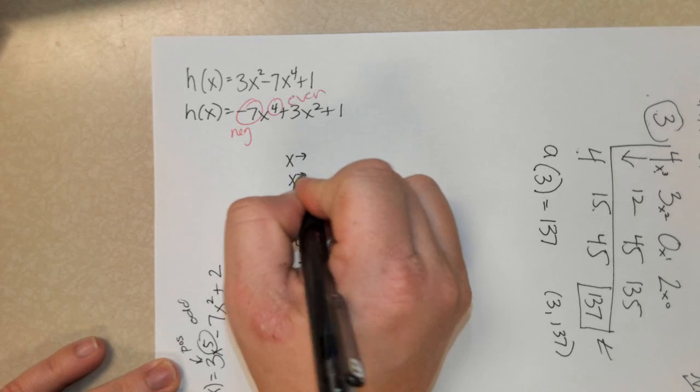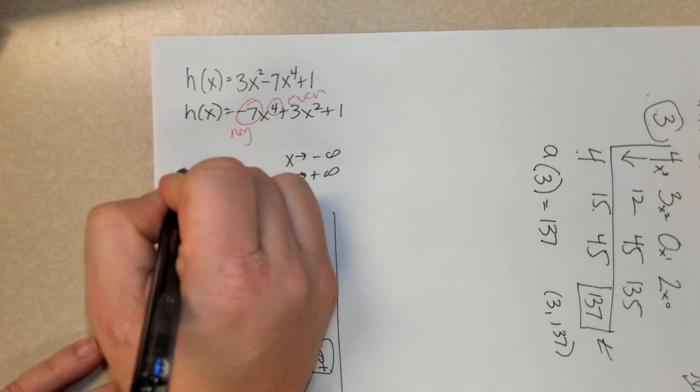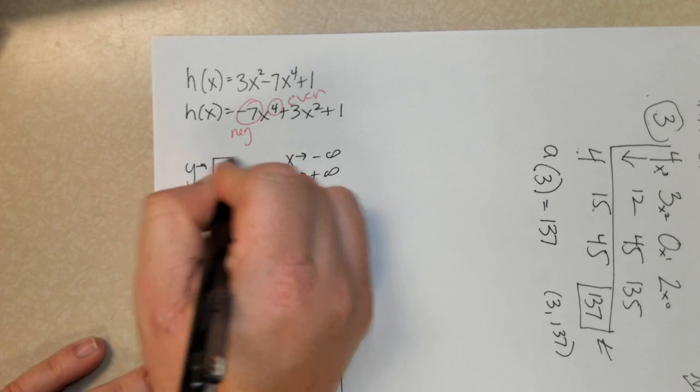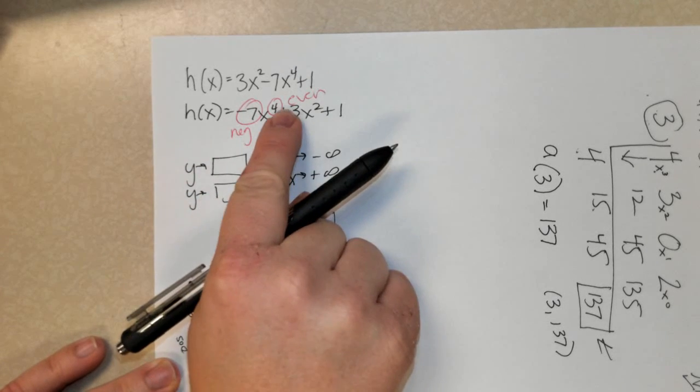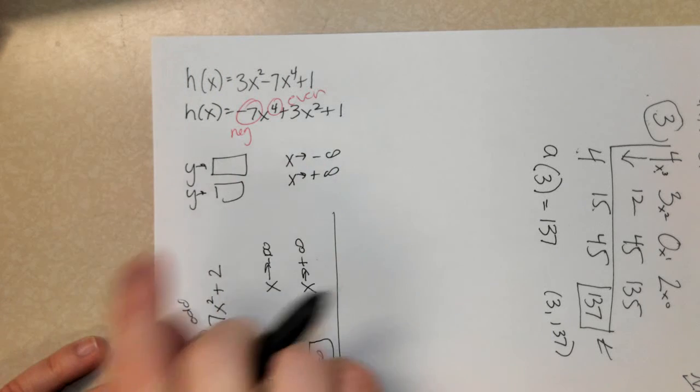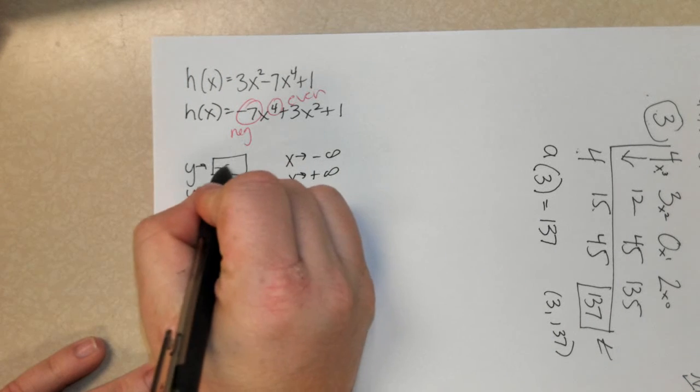Look back into your notes. And when you have even degree, they either both go up or they both go down for the end behavior. When it's negative, they both go down.